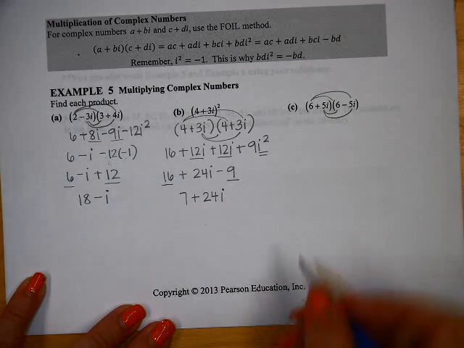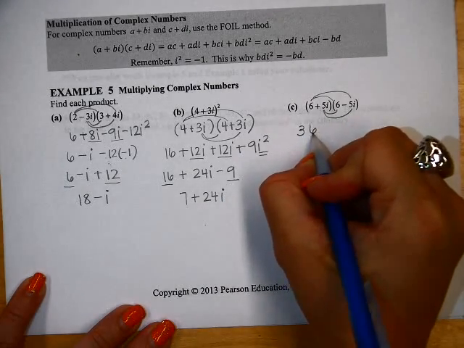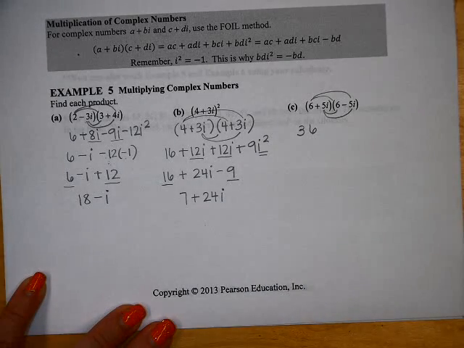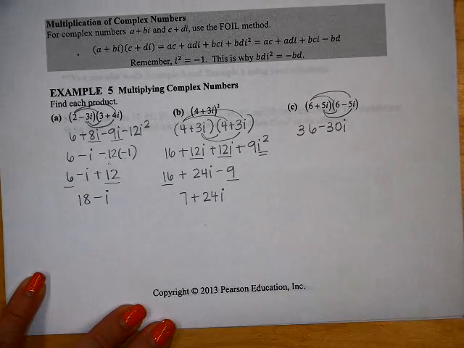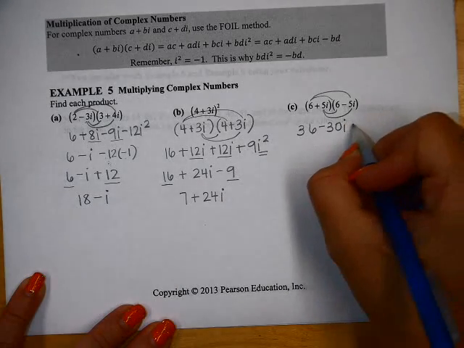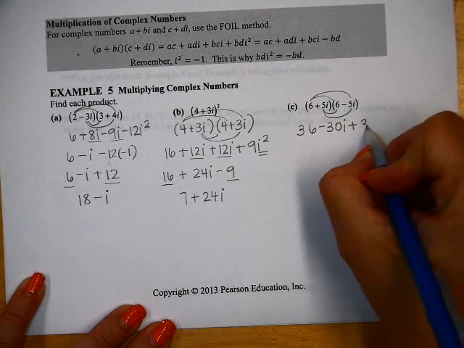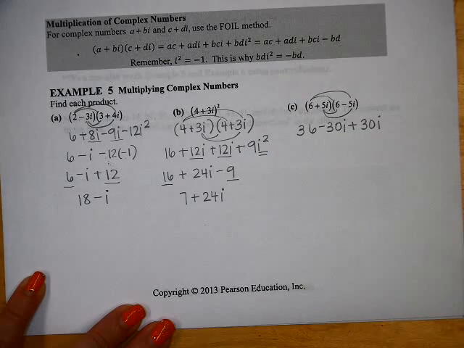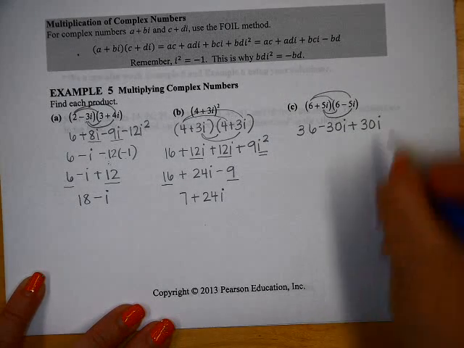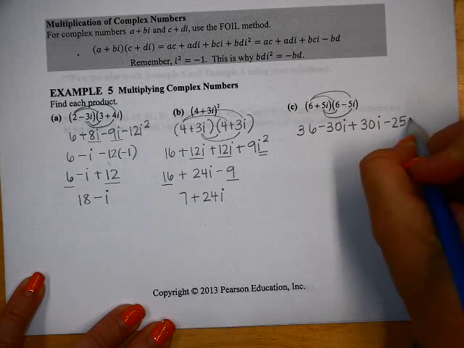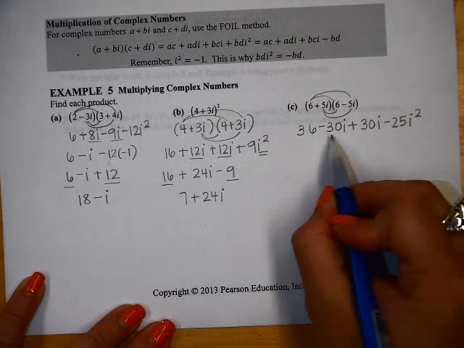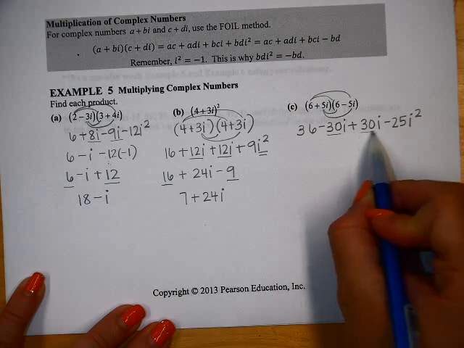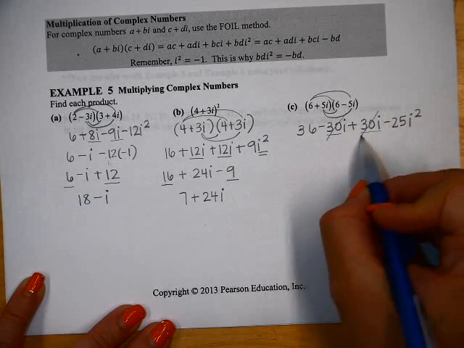So 6 times 6 is 36. 6 times negative 5i is negative 30i. 5i times 6 is plus 30i. And 5i times negative 5i is negative 25i squared. Notice that your terms in the middle, negative 30i plus 30i, cancel.